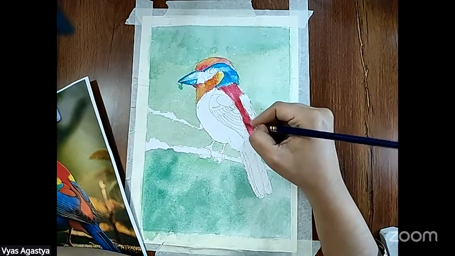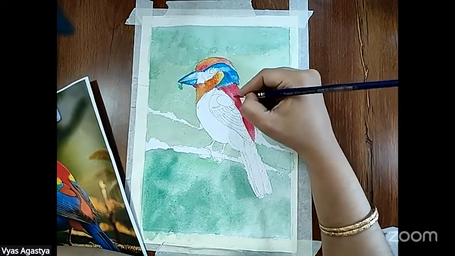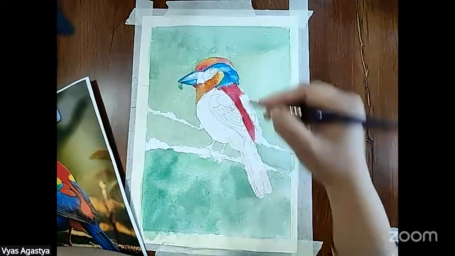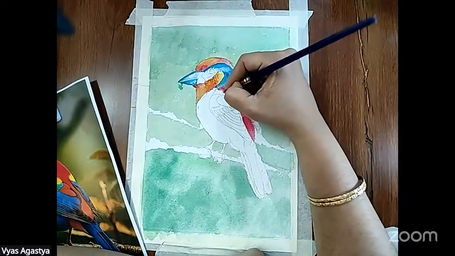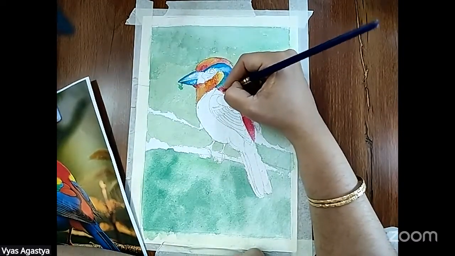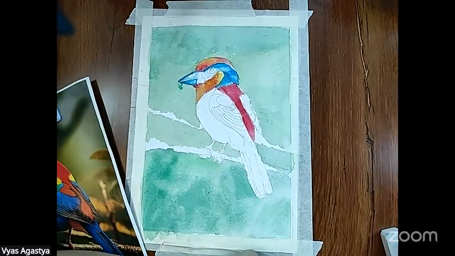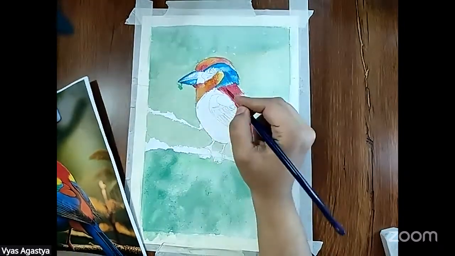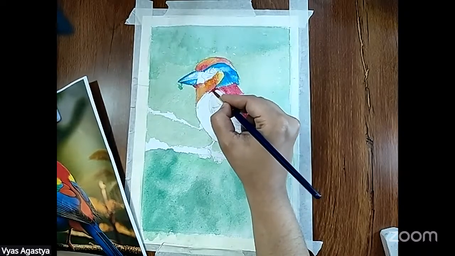So to reduce that, watercolor artists usually paint on wet. That is why they choose the wet on wet technique. But for beginner friendly practice, for practicing purposes, use wet on dry only, so that you get brush control.